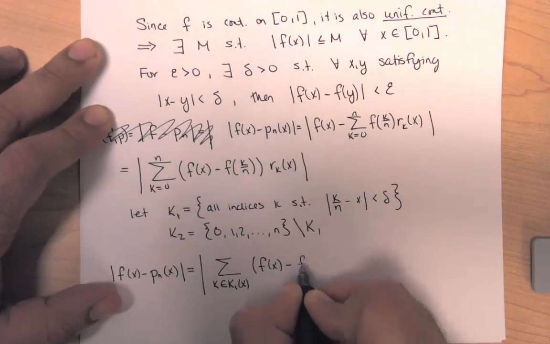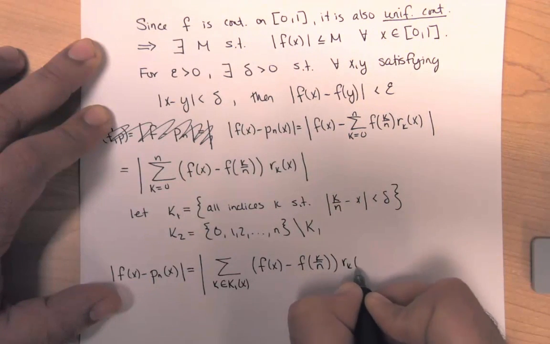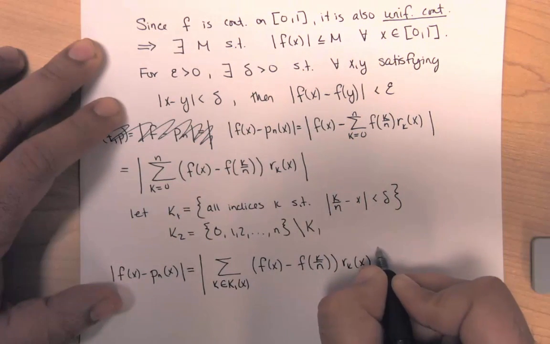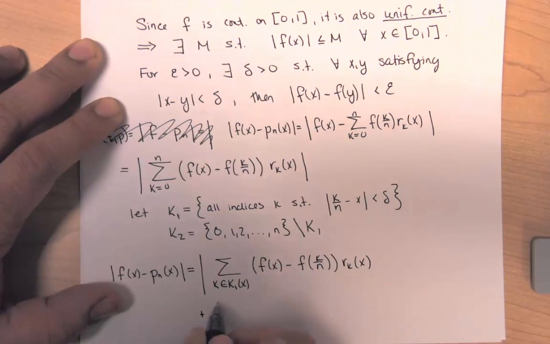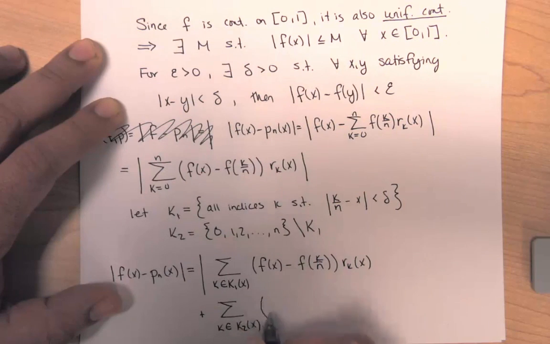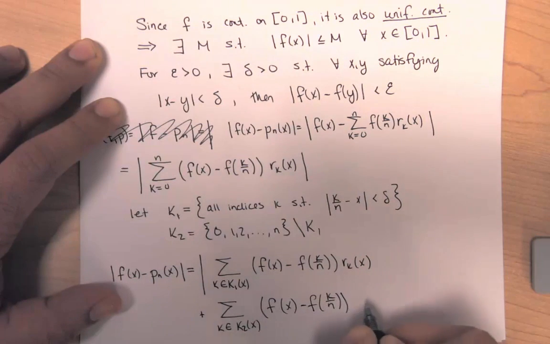The sum of f of x minus f of k over n times rk of x, plus, well, all the remaining indices, the sum of f of x minus f of k over n times rk of x.